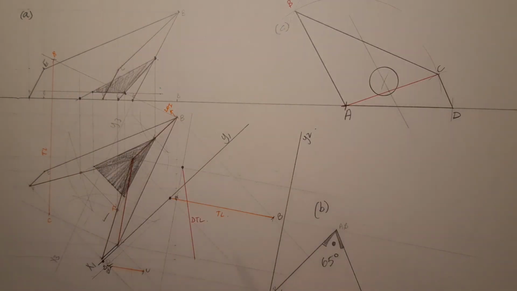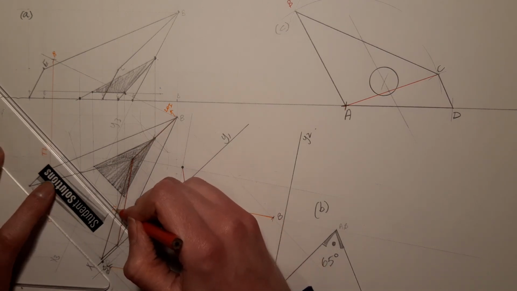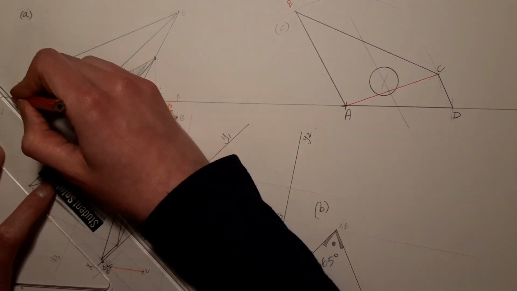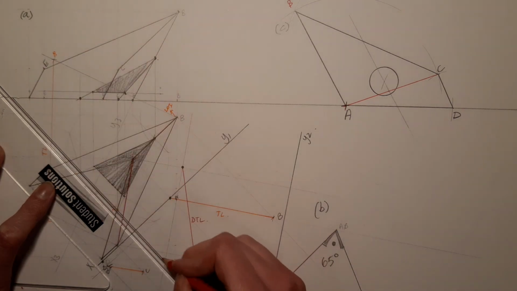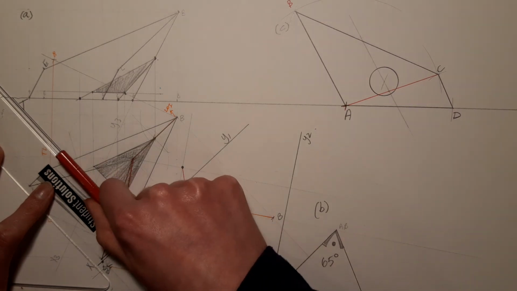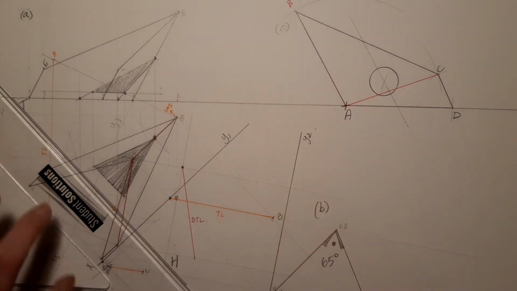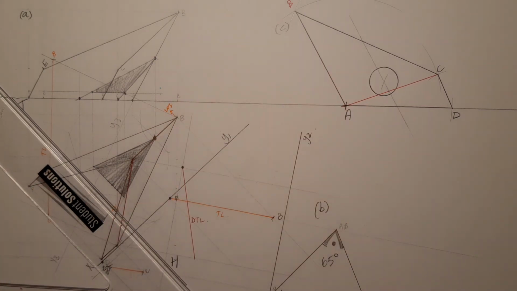And I'm going to do this in heavy. And you should be doing it in heavy as well. So the plane is a heavy line. So this is your HT. Okay, that's your horizontal trace. To find your vertical trace, you're always best to take the highest point, which is this one here, and come parallel to it and find it in elevation. And that's exactly what I'm going to do now.